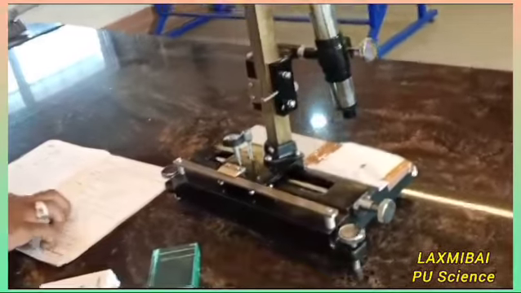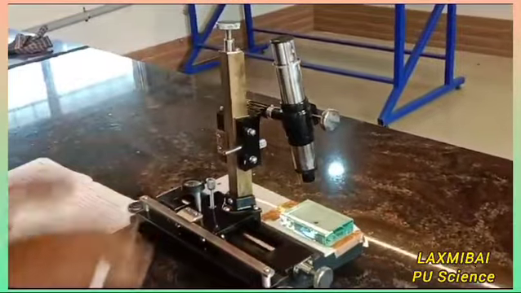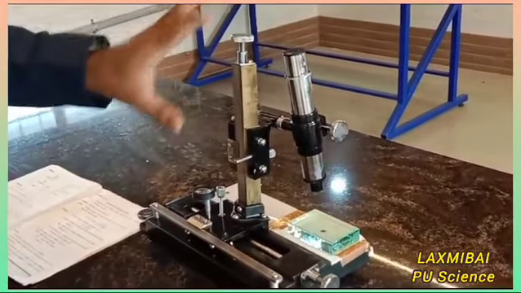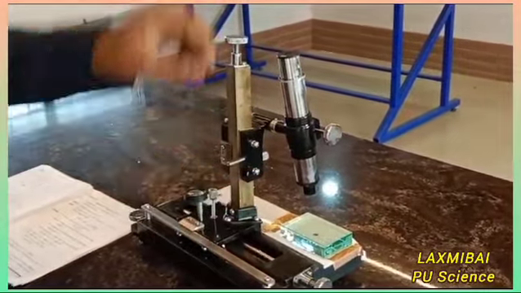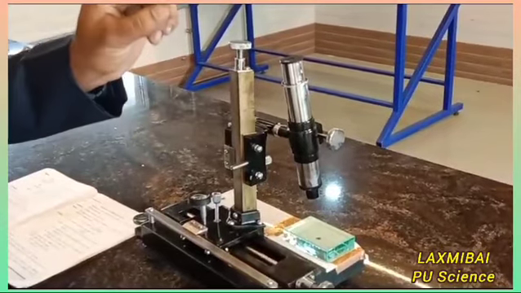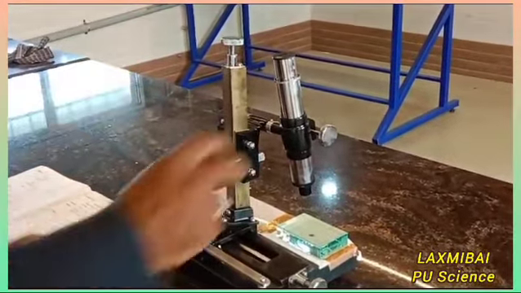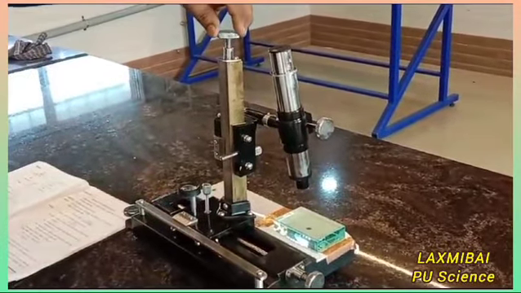Next, in this formula they have given R2. What is this R2? R2 is the reading of the traveling microscope when focused on the ink mark through the glass slab. The next step, we will keep this glass slab. After adjusting the traveling microscope on the ink mark, don't disturb it. Just keep the glass slab and try to see the image of the ink through the glass slab. After keeping the glass slab, you will observe that the image of the ink mark appears blur.